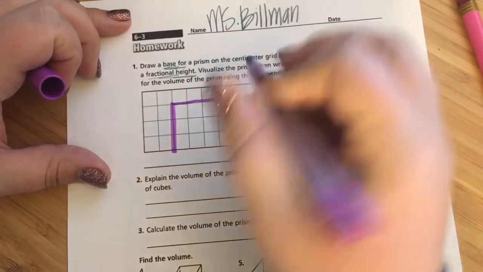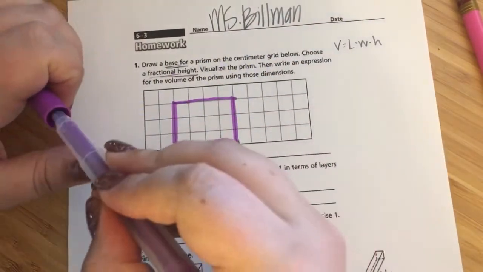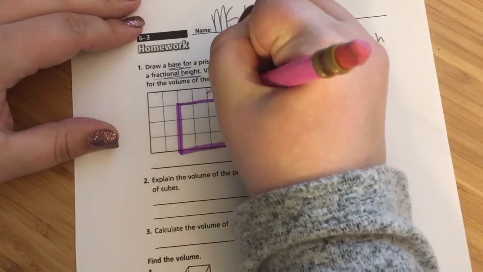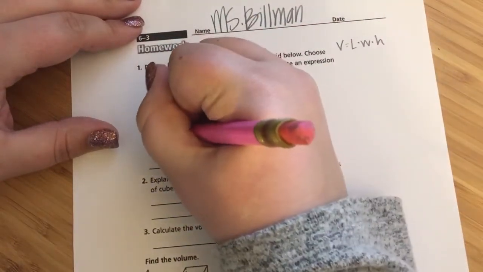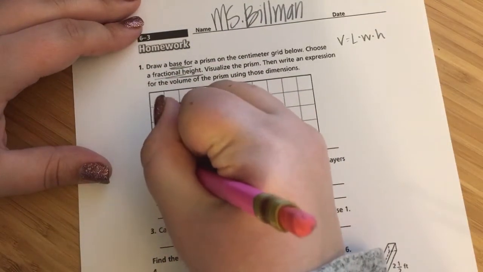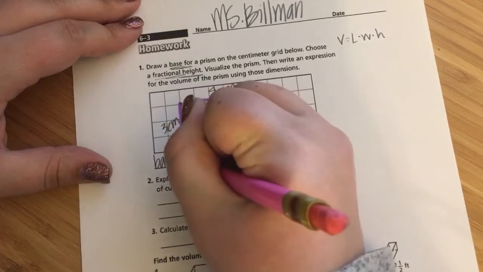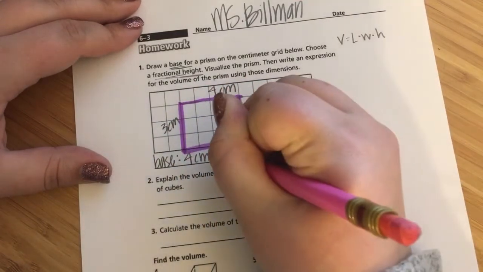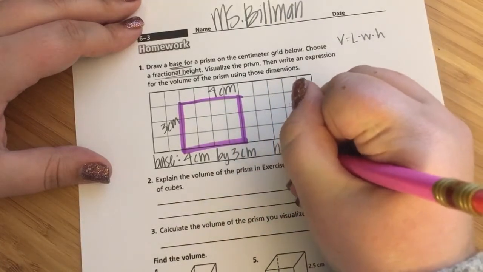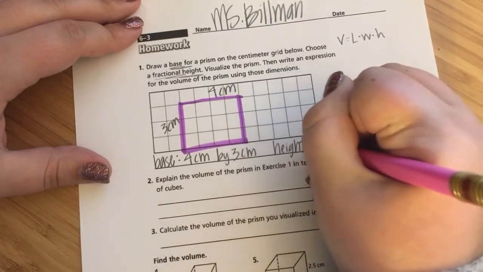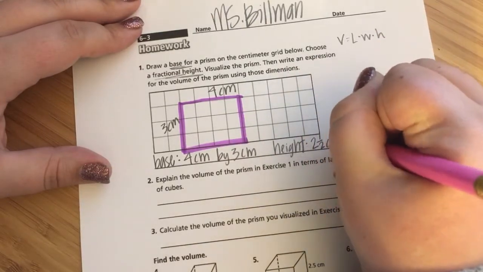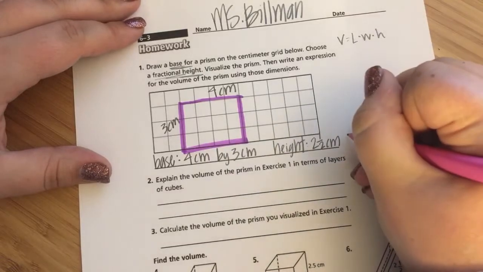My base will be a 4x3. So I marked it out in my marker. I just thought a pencil would be hard to see. So a 4x3 base. Remember, this could be the top and the bottom, but it's not the height. So my base is 4 times 3, and because I can pick any height in the world, but it needs to be a fractional height, I'm going to say my height is 2.5 centimeters. I'm just going to put that out there.